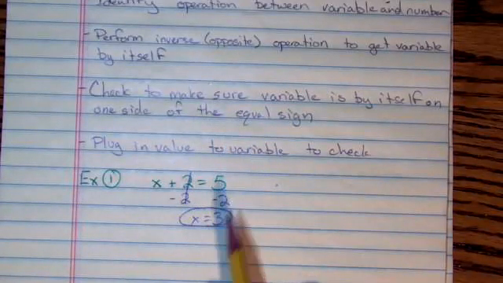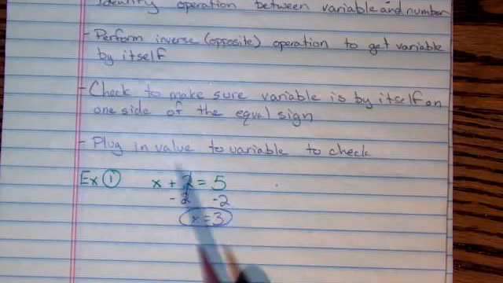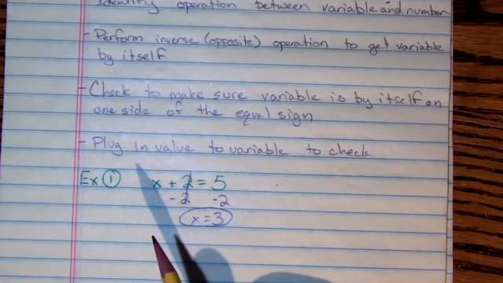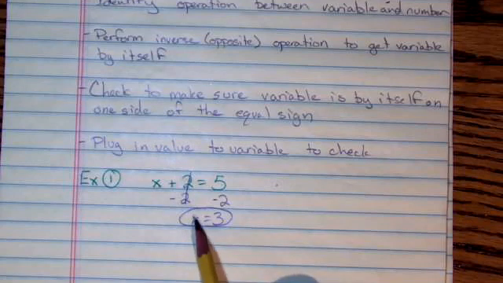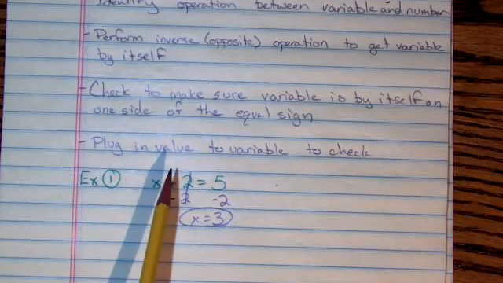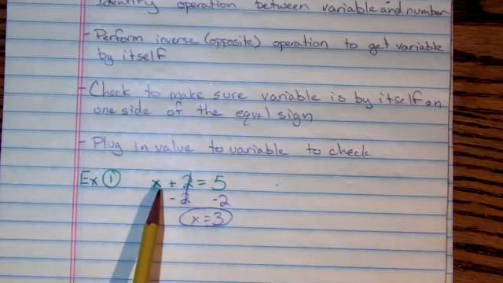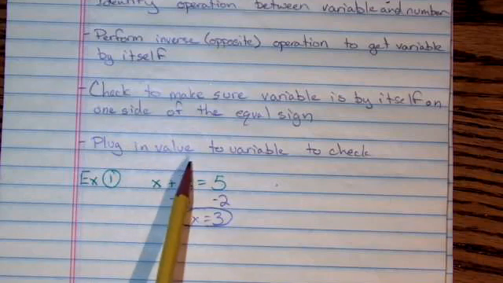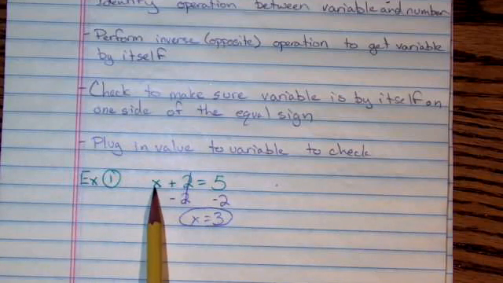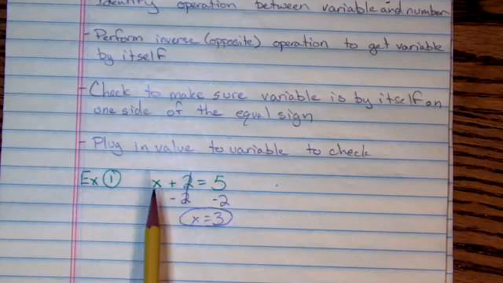I showed my operation. You need to make sure you show your operation here. I got done and I circled my answer. I know that x has to equal 3. That is the only value I can plug back into here to make this statement true. So that's where it says plug in value to check. So I'm going to take this 3, plug it back into the x.